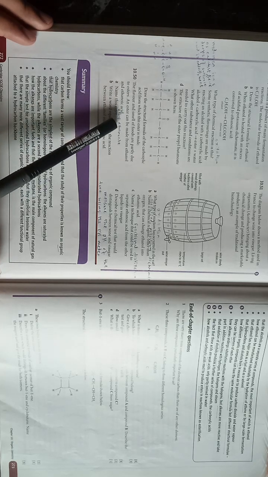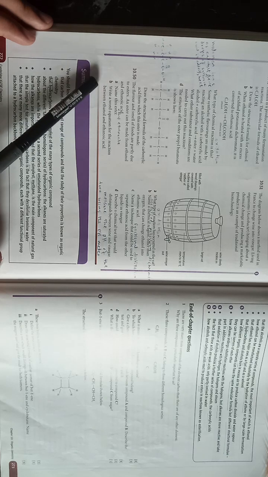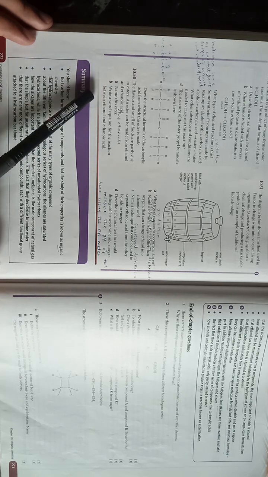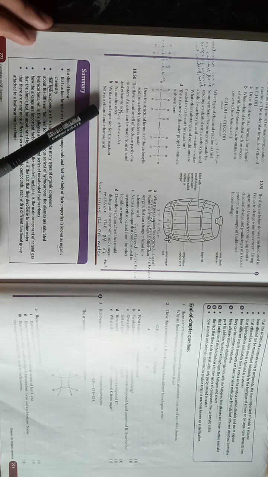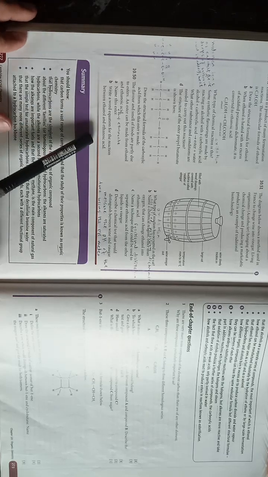The flavor and the smell of foods are partly due to esters. An ester can be made from ethanol and ethanoic acid. Name this ester. This is ethyl ethanoate. Write a word equation for the reaction between ethanol and ethanoic acid. Yes, ethanol and ethanoic acid. So ethanol and ethanoic acid giving us ethyl ethanoate and water.